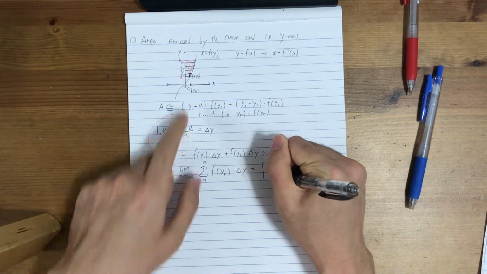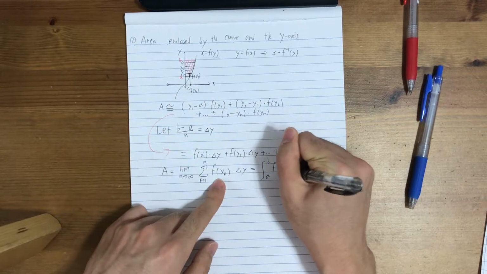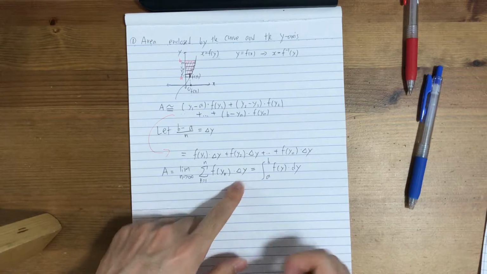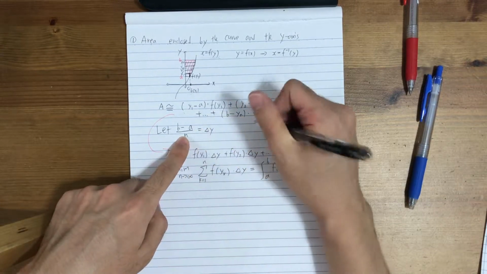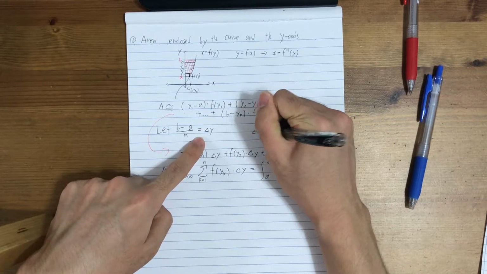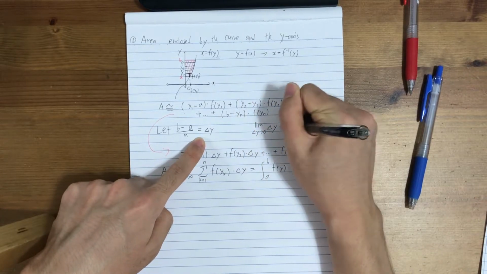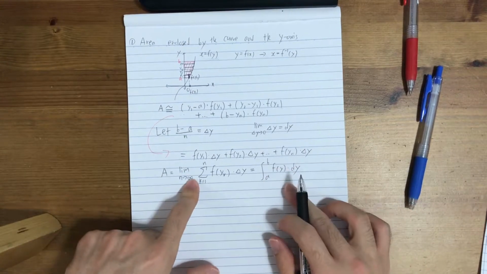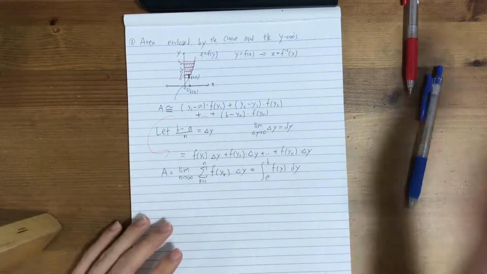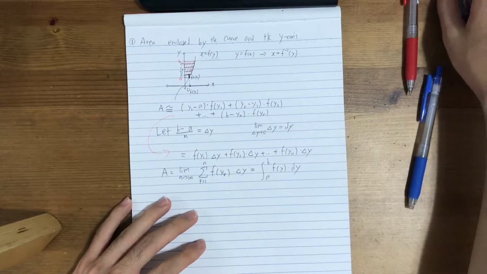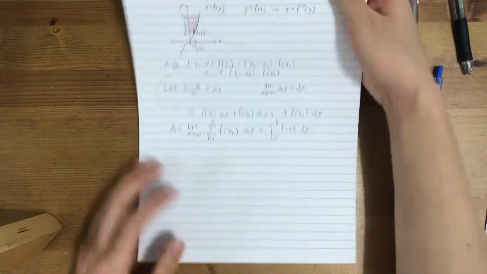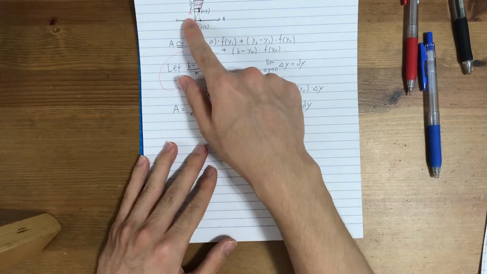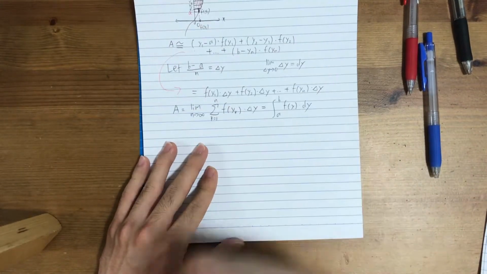So integral from a to b f(y) dy. Because this delta y, when n tends to infinity, approaches 0. That means it becomes dy, right? So that's what we have. As you can see, the method of finding the area is exactly the same as what you did for the x-axis.